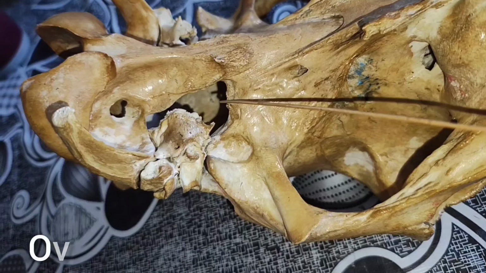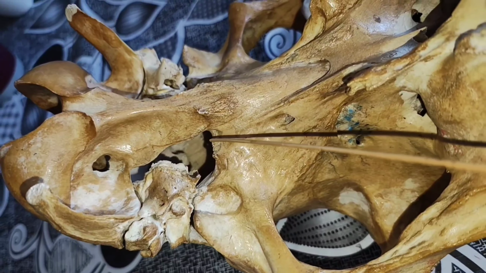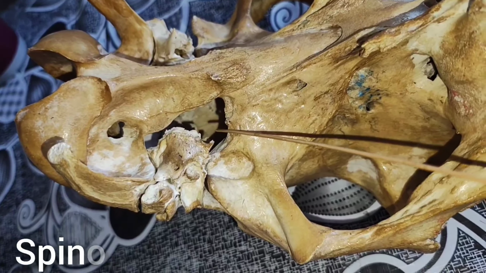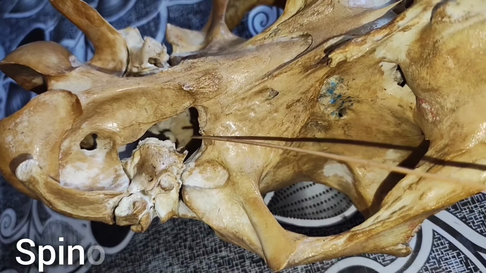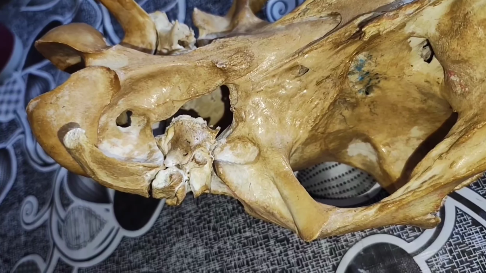artery, and oval notch, which is for the passage of mandibular division of the trigeminal nerve. And this is spinous notch, which is for the passage of middle meningeal artery. So in life, these are covered with a tough sheet of fibrous membrane.